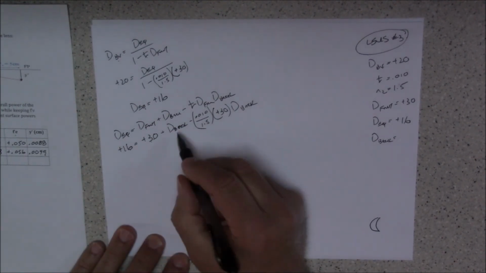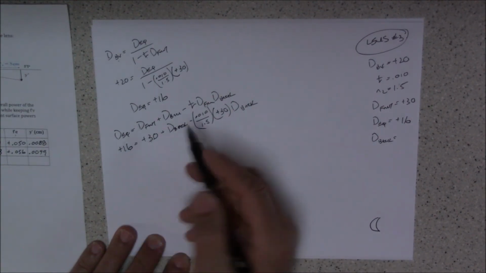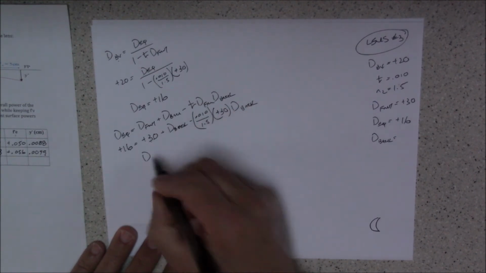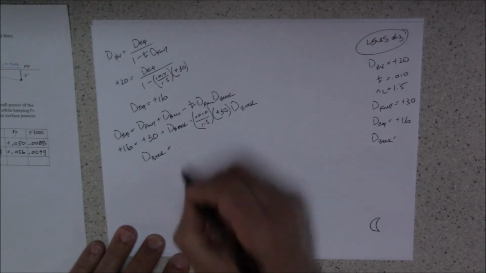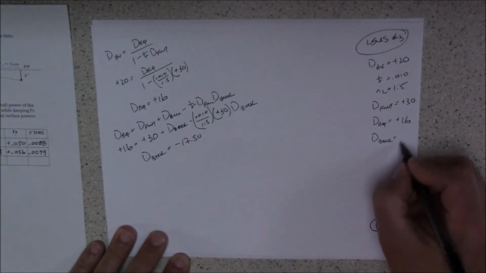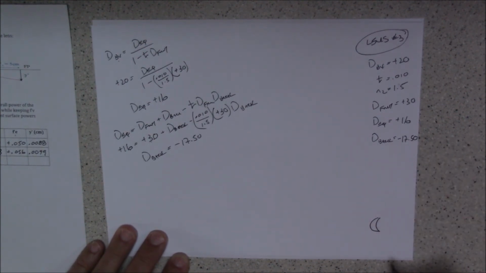And so we'll do the math for this. This is where your minus is going to come from. 16 minus 30 is obviously going to give you a minus value. I'd factor out your D back like we did for all the other problems so far. When you solve for the D back, that's going to come out to be a minus 17.5. That's a freaky number. Minus 17.5 diopters there.